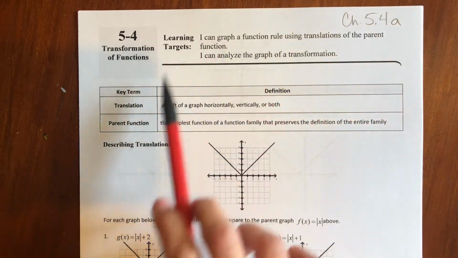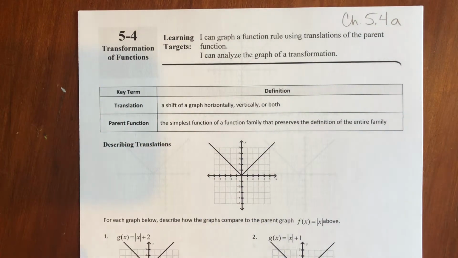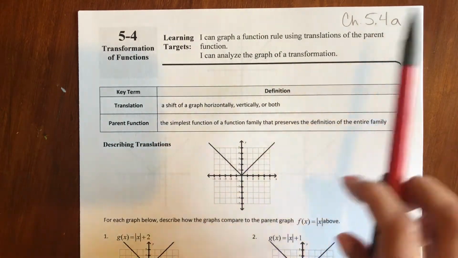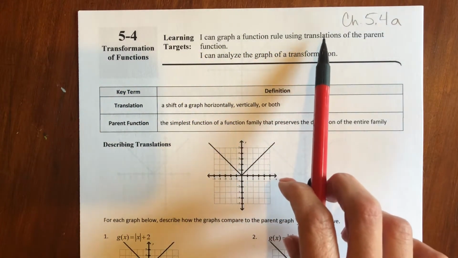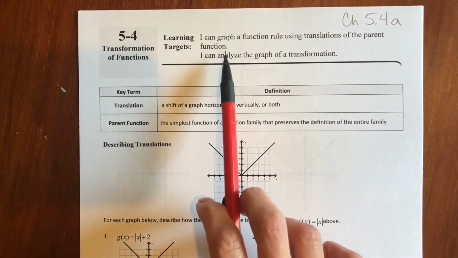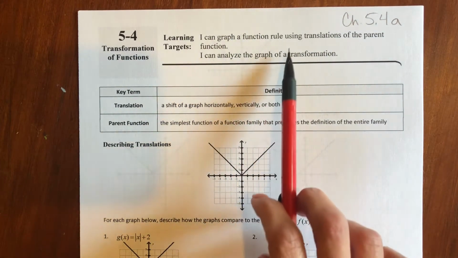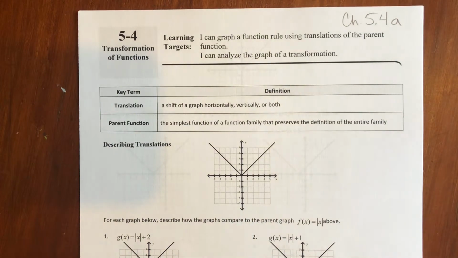So today in this first lesson for section 4, so this is 5.4a, our learning target is I can graph a function rule using translations of the parent function. Our function rule that we're looking at specifically is the absolute value function, but the success criteria that we're learning is applicable to all functions. But we're specifically looking at the absolute value function today.